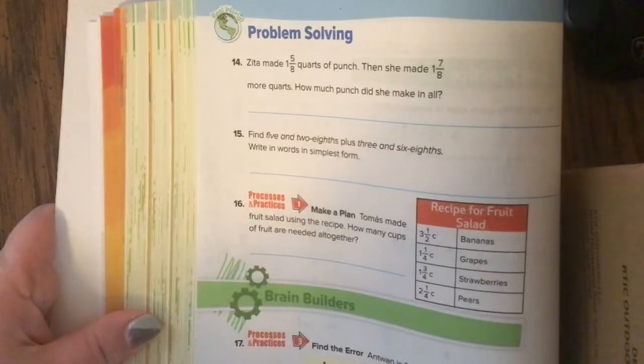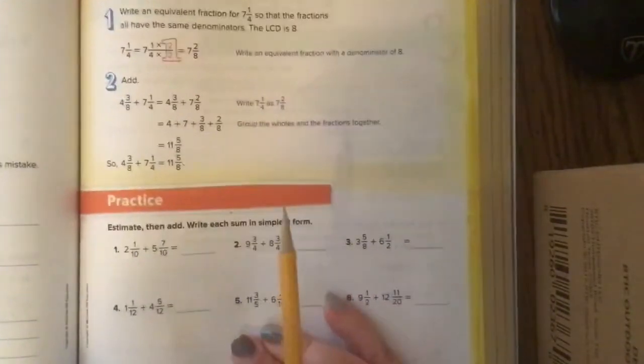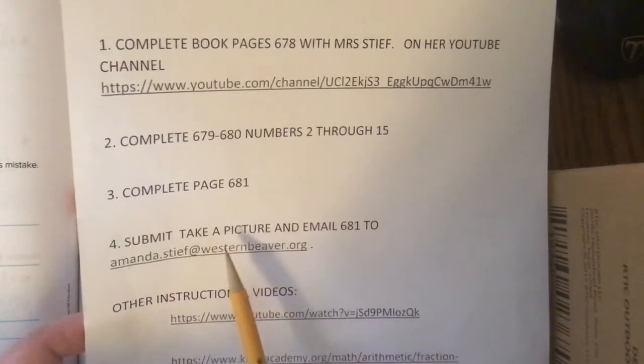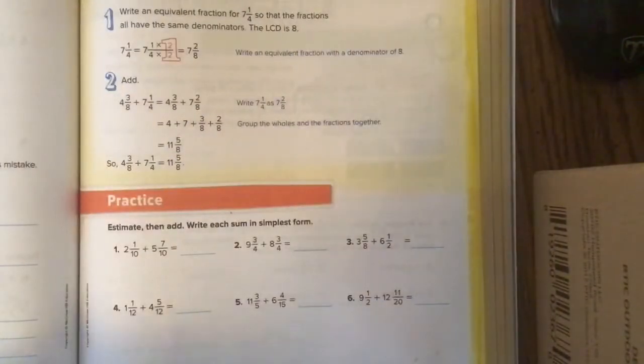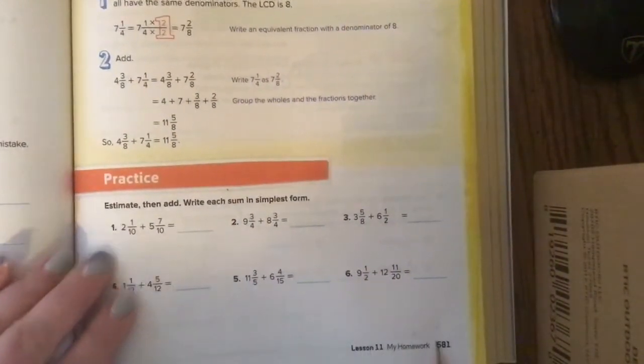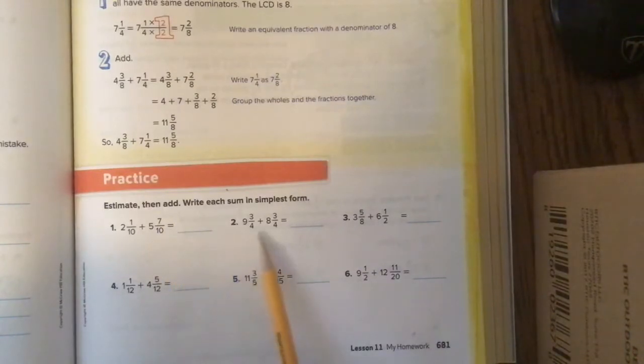Okay? And then what are you going to email to me? Well, let's take a look at that. Here at the bottom of page 681, see 681, you're going to take a picture of that after you get it done and email it to me. Here is 681. You'll see there's 6 problems.